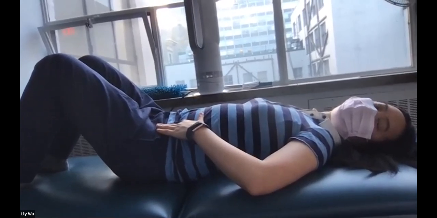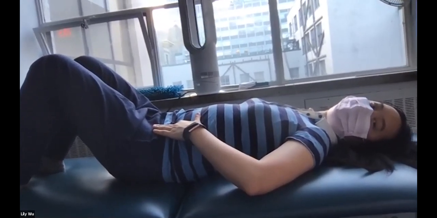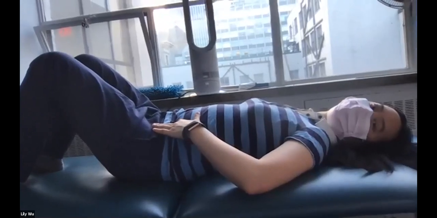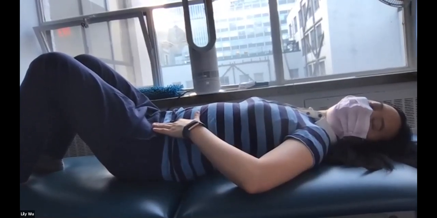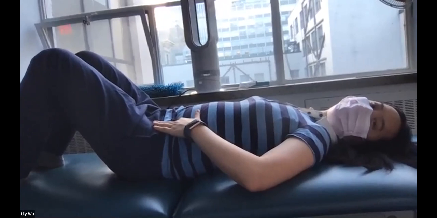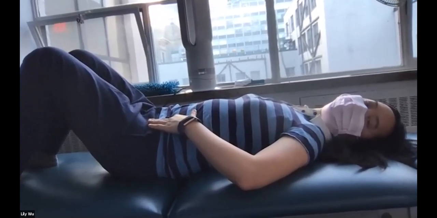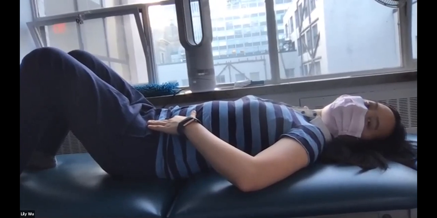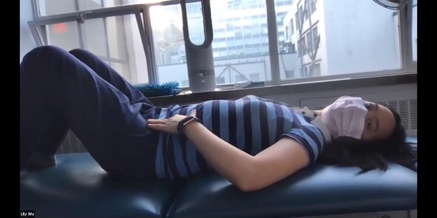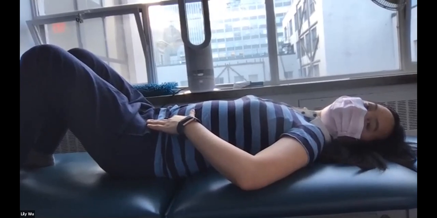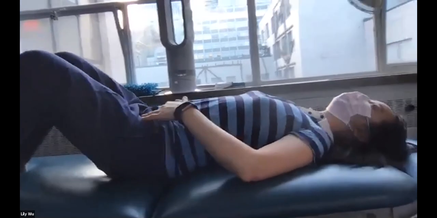1, 2, 3, 4, 5, 6, 7, 8, 9, 10. And relax. Hold again. 1, 2, 3, 4, 5, 6, 7, 8, 9, 10. And then relax. And then the next exercise is called a heel slide.